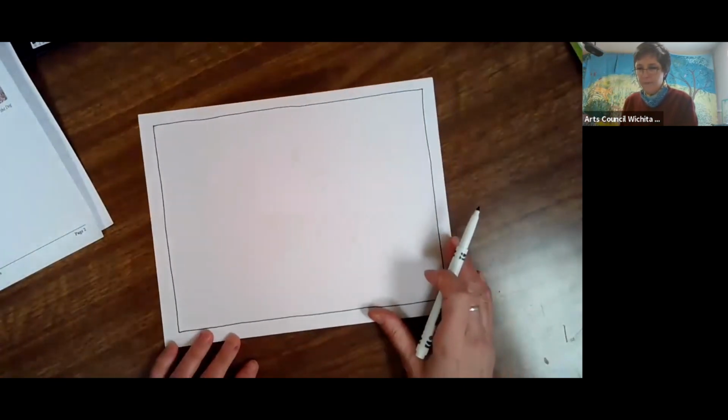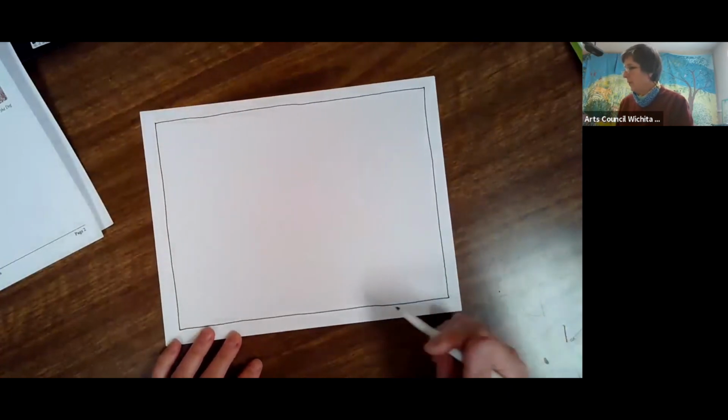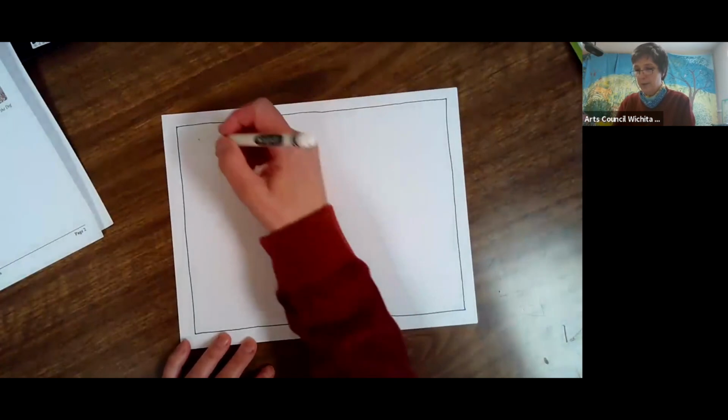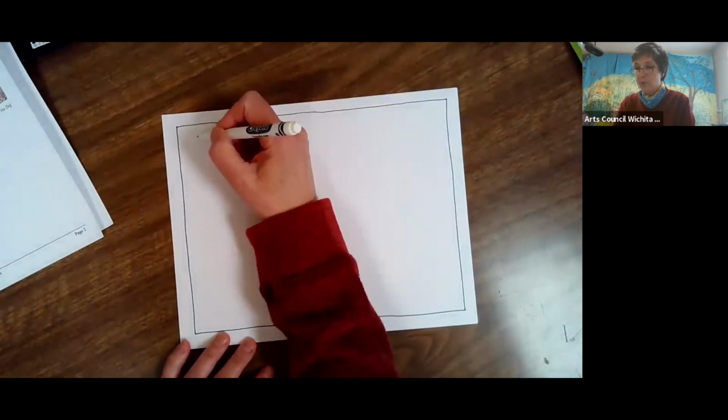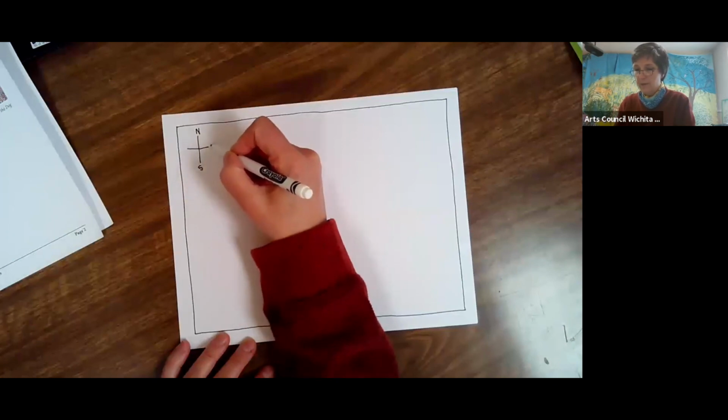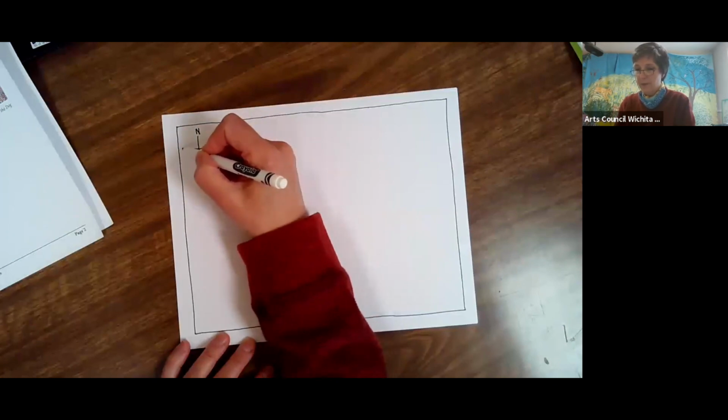Okay, so we've got our border. We need to put our compass rose in there, and I'm just going to do a real simple one, up here in this corner. So I know which way is north, because Abby talks about north. So I'm going to put a big plus, and then a north, and then south, east, and west.